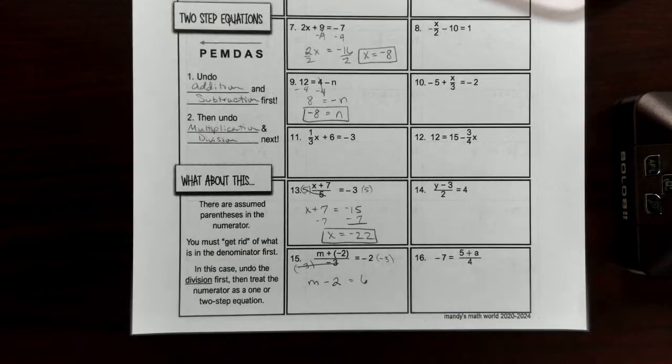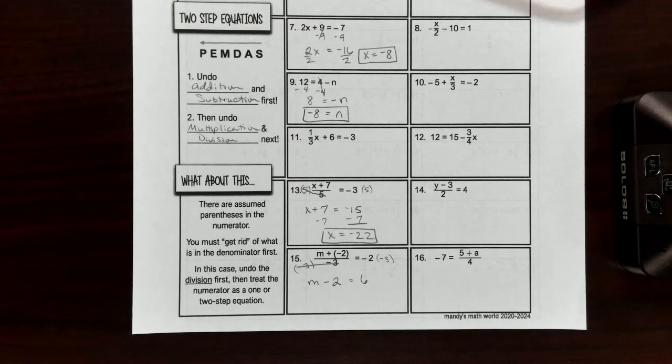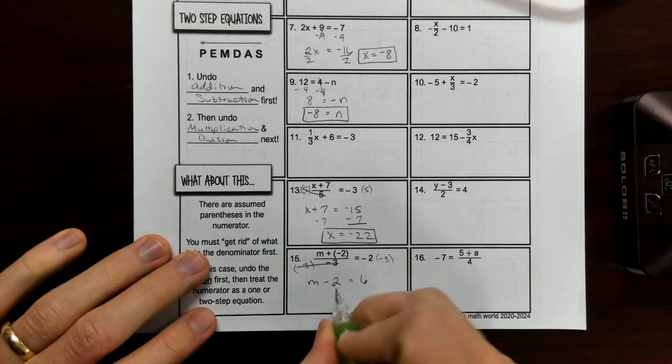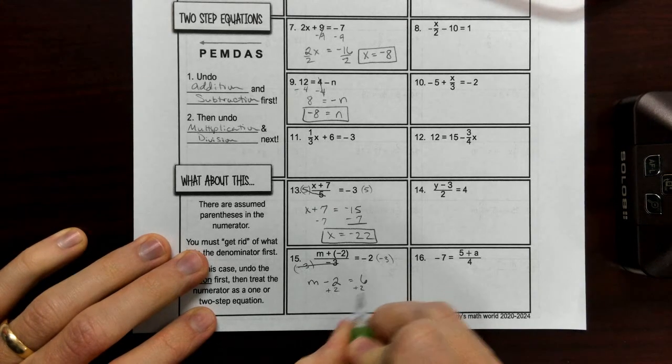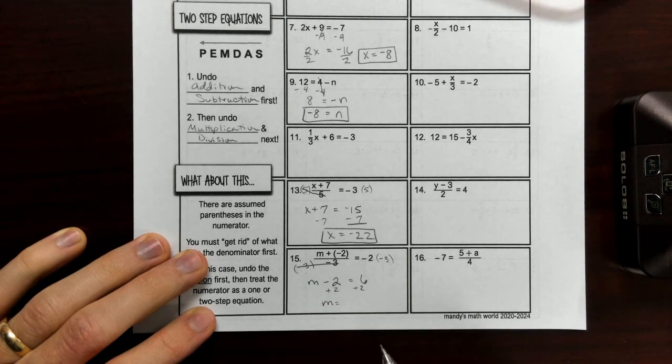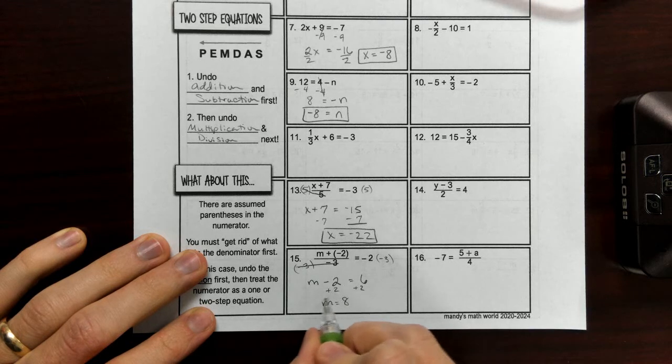One more step. Damien, are you still there? You with us? m minus 2 equals 6. I've got one more step for you. I want to get rid of the minus 2. I want to do the opposite. What's the opposite of minus 2, Damien? Absolutely. So let's add 2 to both sides. m equals, what's your answer, Damien? Great job.